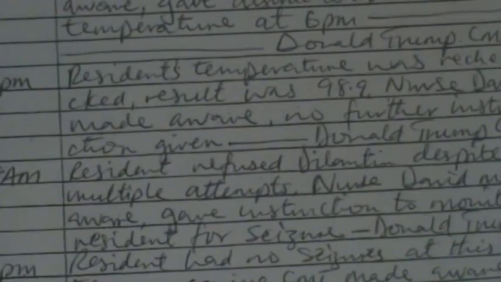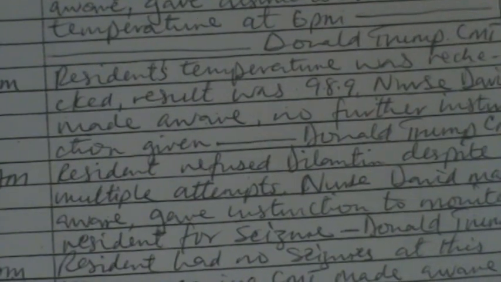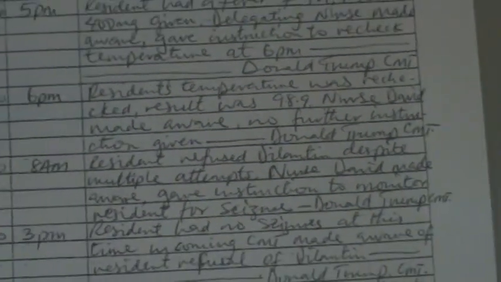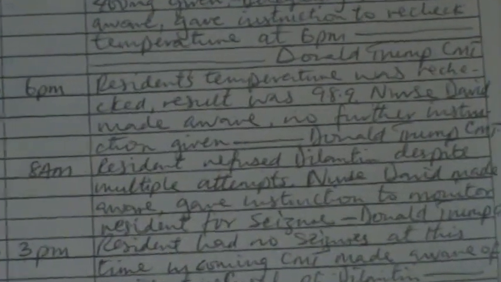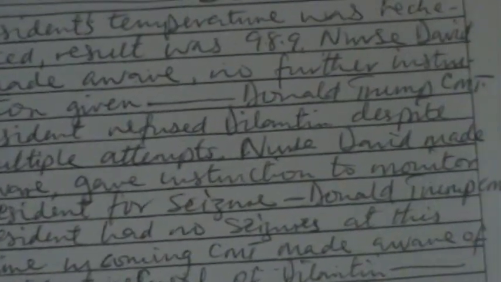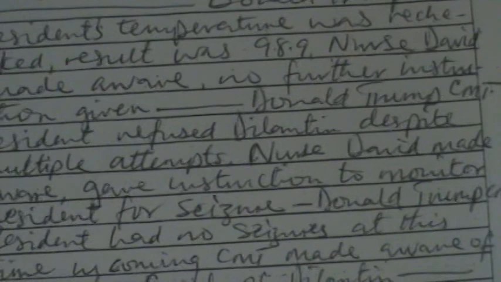You have to show that you did try many times. So Nurse David was made aware, gave instruction to monitor resident for seizure. Signed Donald Trump.